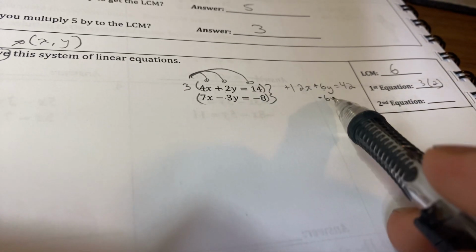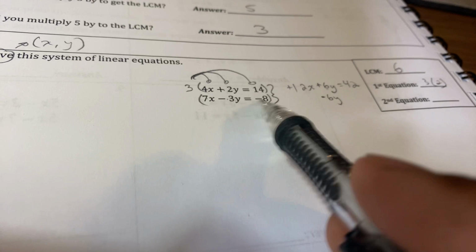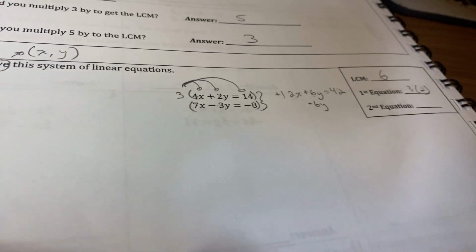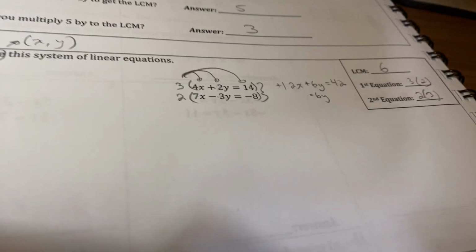Now I have positive 6y here, and I need to get negative 6y at the bottom. So what am I going to multiply my bottom equation by? We're trying to eliminate variables, so we're going to multiply that whole bottom equation by 2. 2 times 3 is going to give us 6.